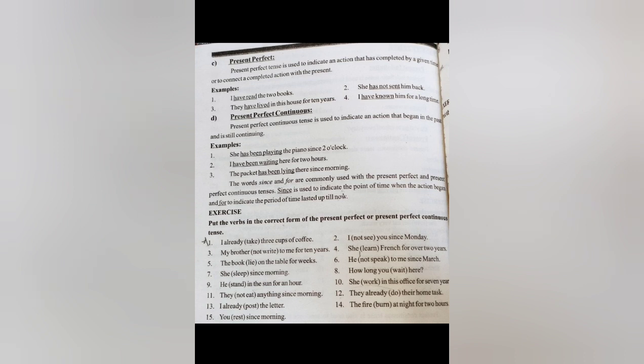Okay, so the next tense we have is the present perfect tense. It is used to indicate an action that has completed by a given time, or to connect a completed action with the present. It means some action has already completed and it has some connection with the present. So for that we use the present perfect tense.